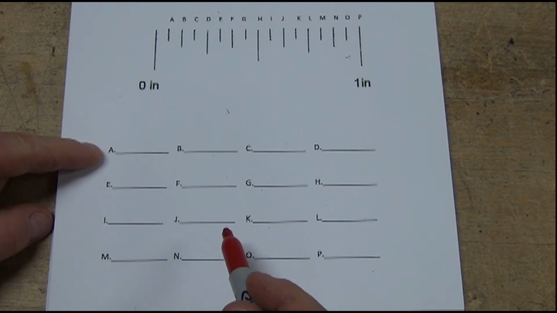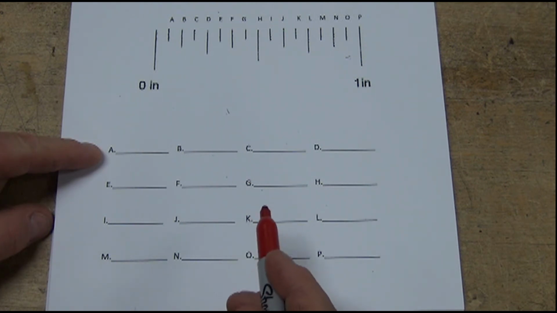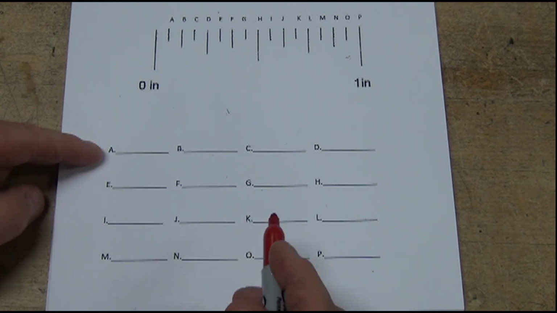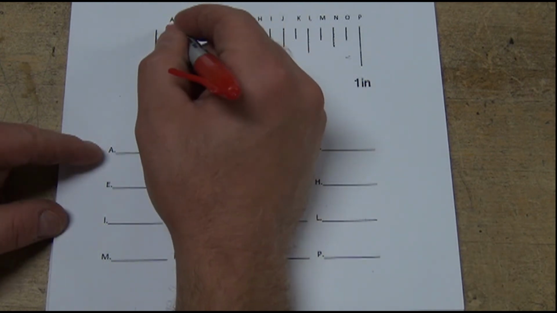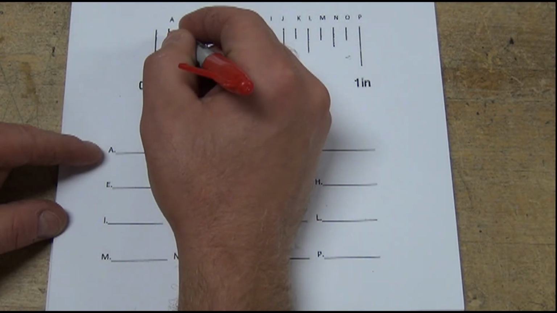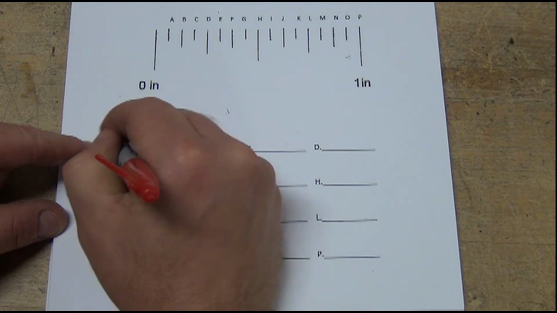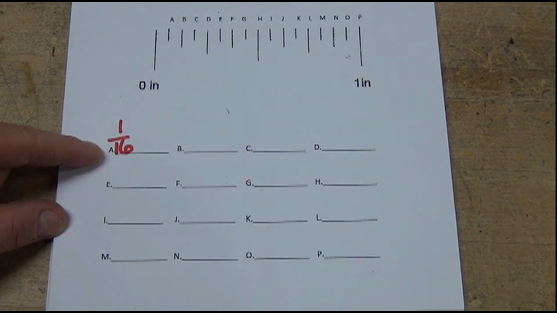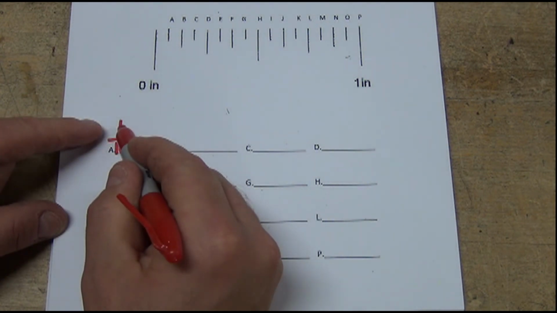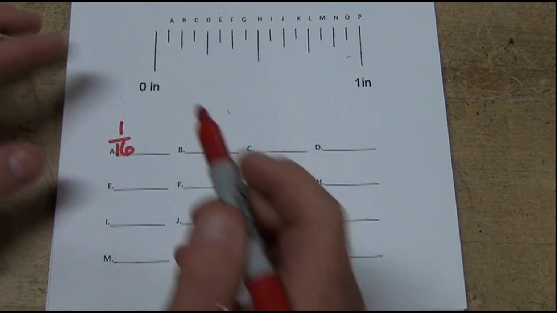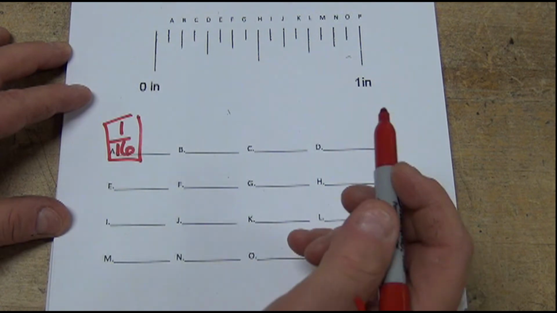The first step is to count the marks, the second step is to place it over 16, and the third step is to reduce that fraction until your numerator is odd. Letter A is the first tick on this ruler. So our numerator is going to be 1. We then place it over 16. The third step identifies that our numerator is an odd number, so we are done. That is our answer for the letter A.